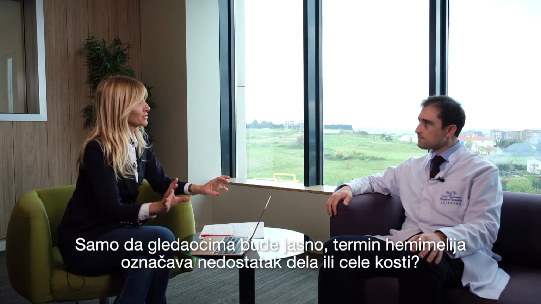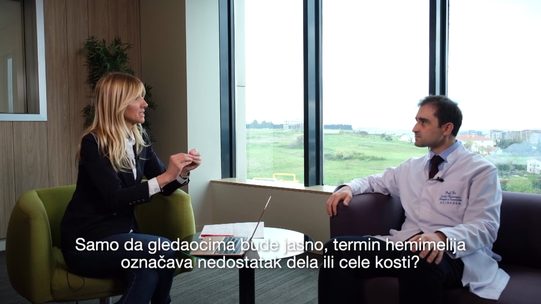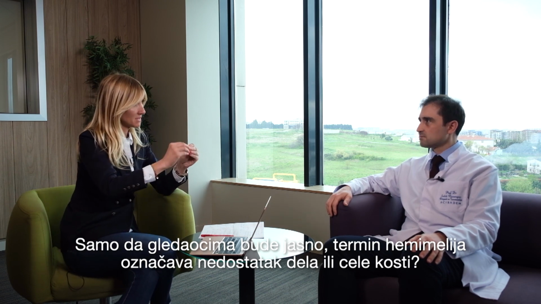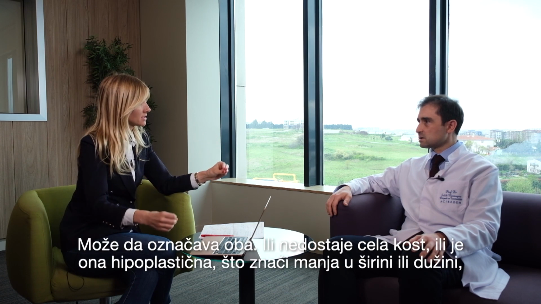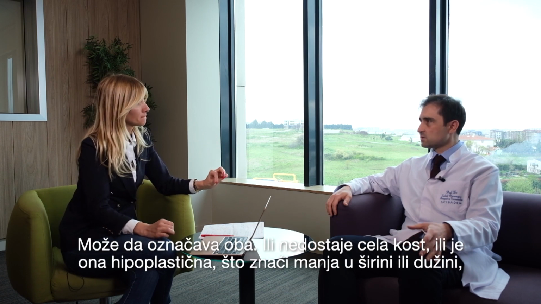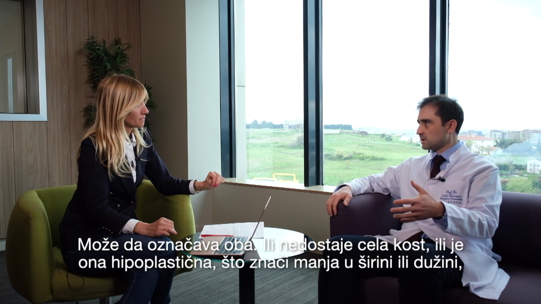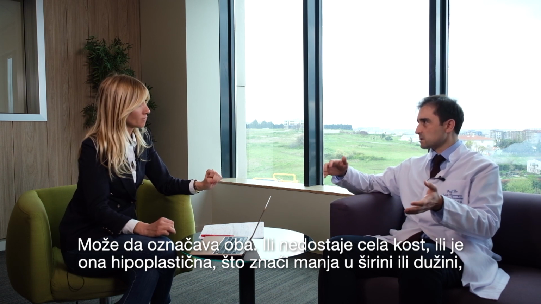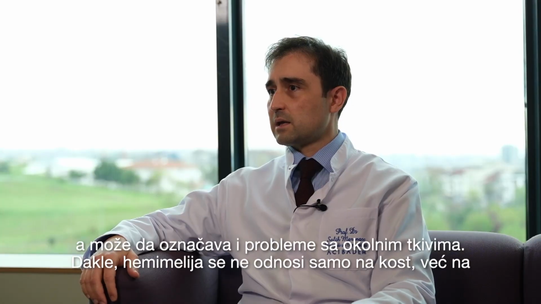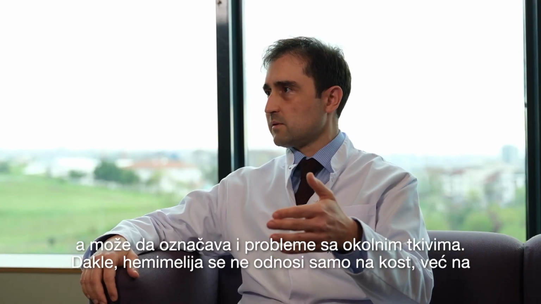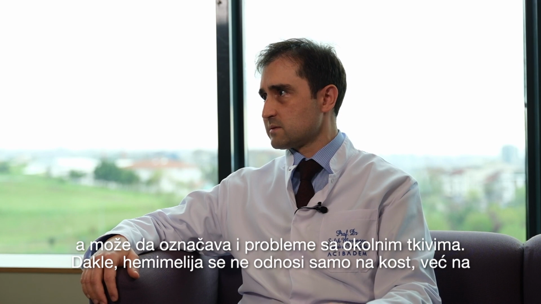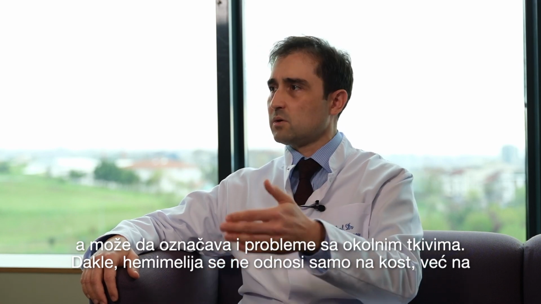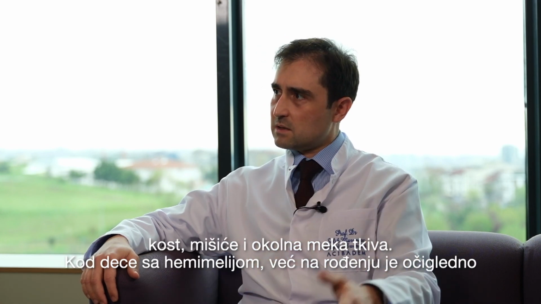Just to explain, hemimelia means that a part of the bone is missing or the whole bone. Either the bone is absent or hypoplastic, meaning less in size or length. It also comes with problems of the tissues around the bone, so not just the bone, but the muscles and soft tissues around it.